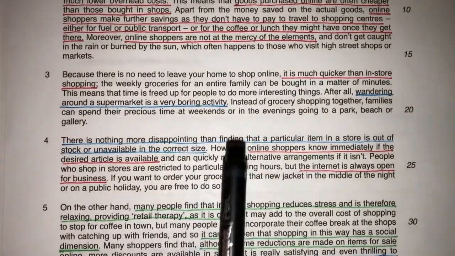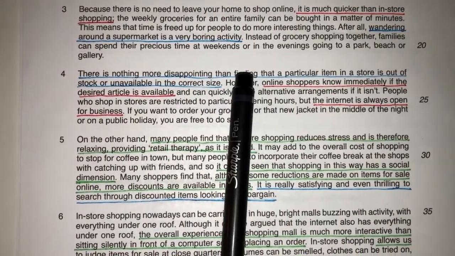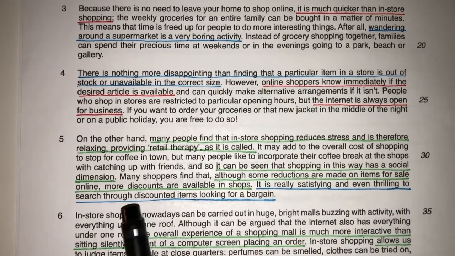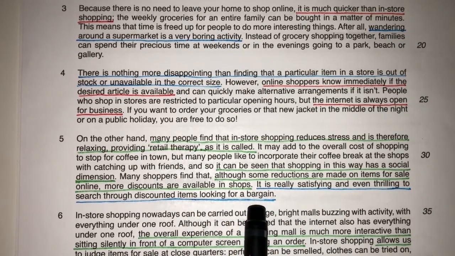Remember, we had paragraphs 3, 4, 5 for our opinion. And I found the one in paragraph 5. "It is really satisfying, even thrilling to search through discounted items looking for a bargain." So the writer is saying that it's fun to look for discounts.